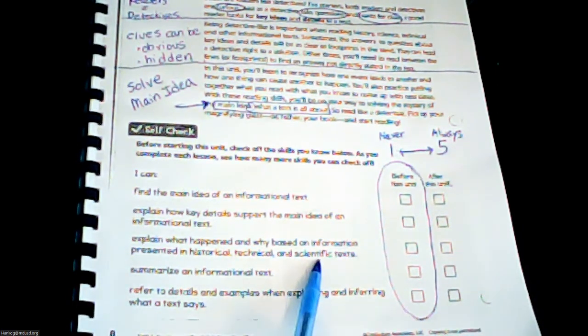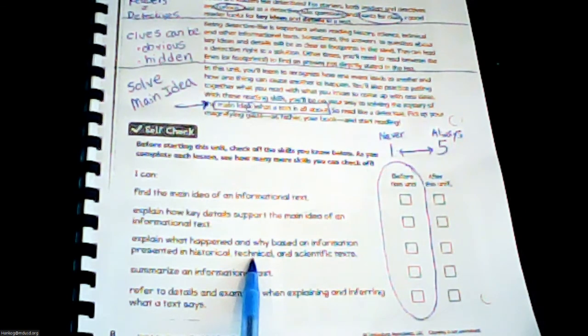I think we all know what a historical text is. I think we can probably figure out what a scientific text is. What is a technical text? A technical text is a text that'll teach me how things work, how to do things. That's one of those procedural texts, stuff like that.